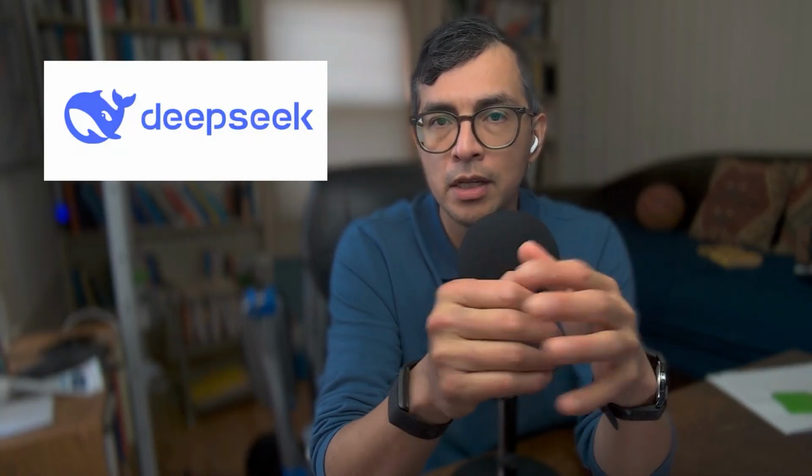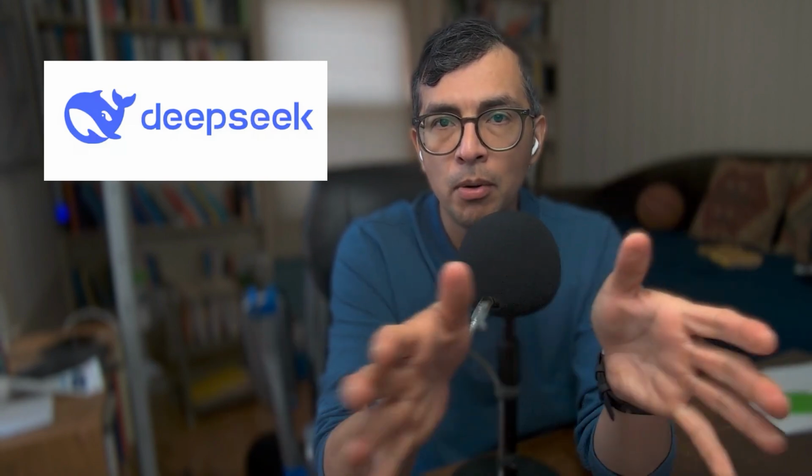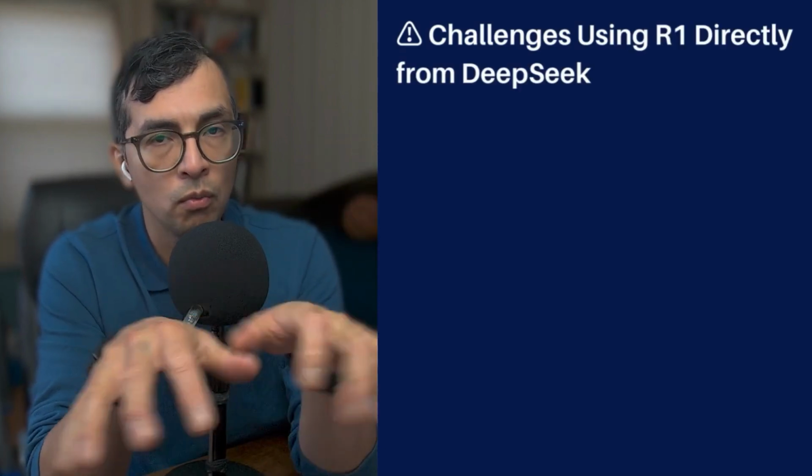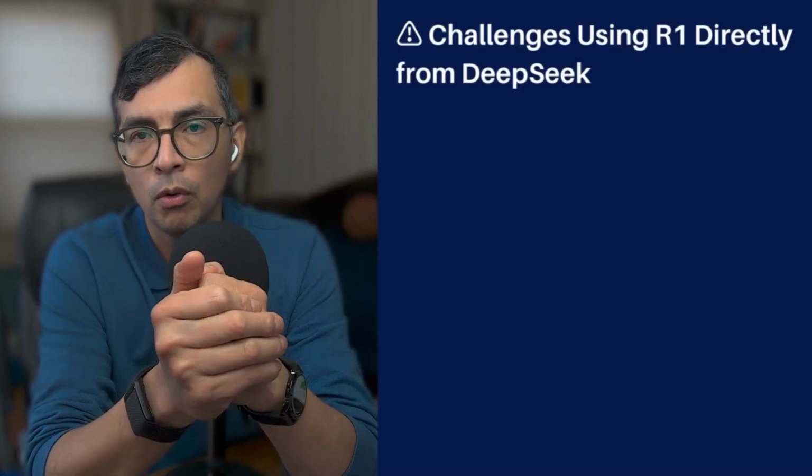No doubt by now you've heard of R1, the latest reasoning model from Chinese AI lab DeepSeek. Very powerful model, very impressive, on par with OpenAI's O1. But there are a couple of challenges if you want to use R1 from DeepSeek.